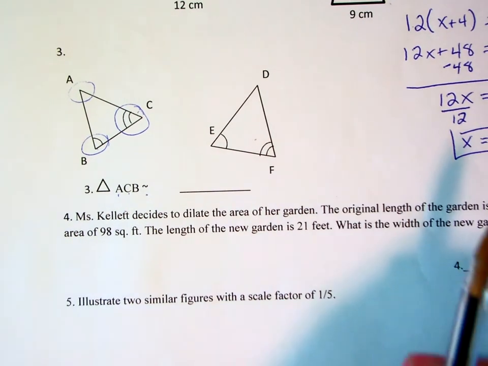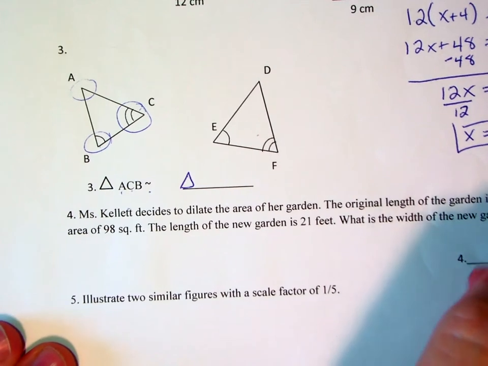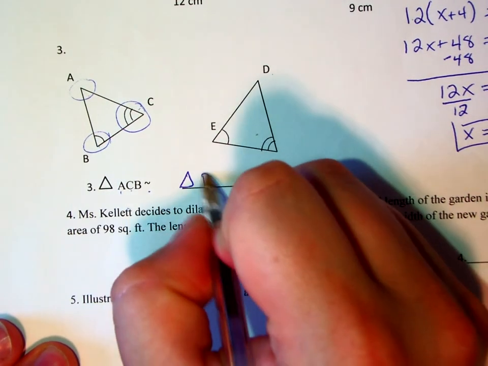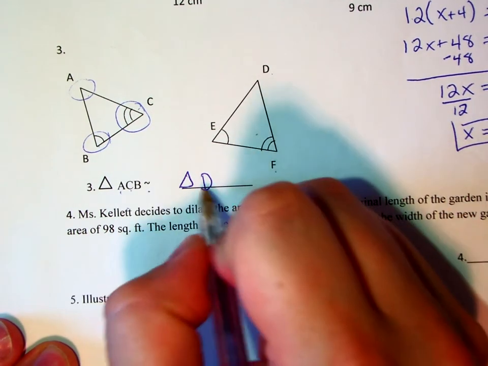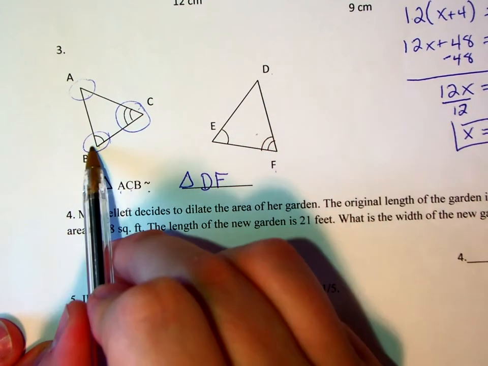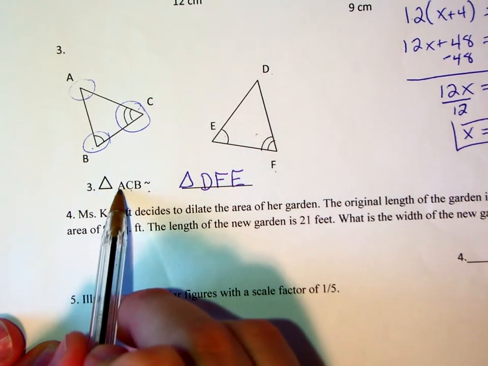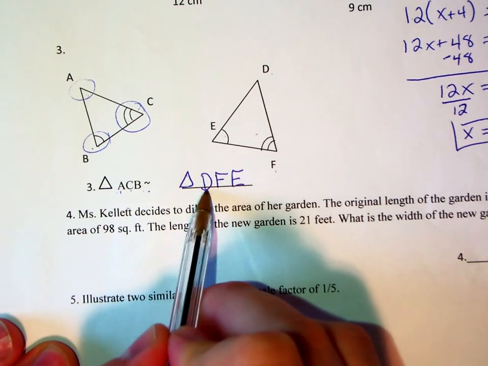So when we are labeling our second triangle, we'll call it triangle, and we want to follow that same order. No marker would correspond with D. 2 markers would correspond with F. 1 marker would correspond with E. So triangle ACB is similar to triangle DFE.